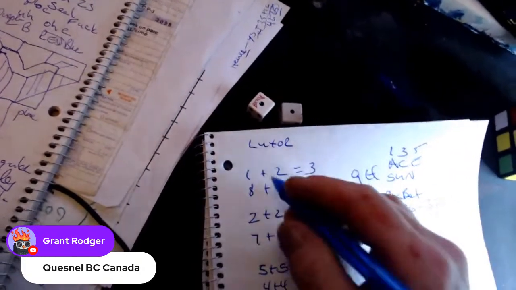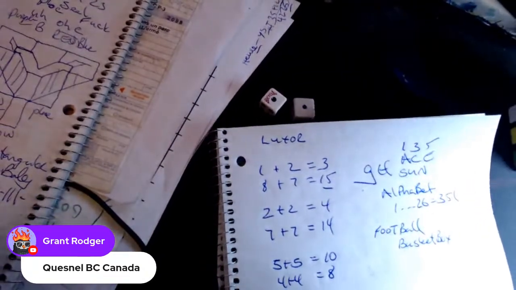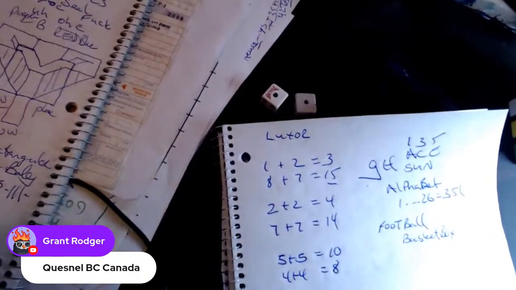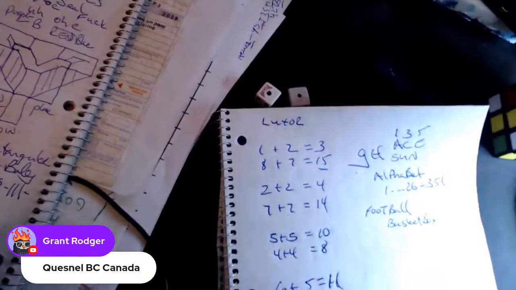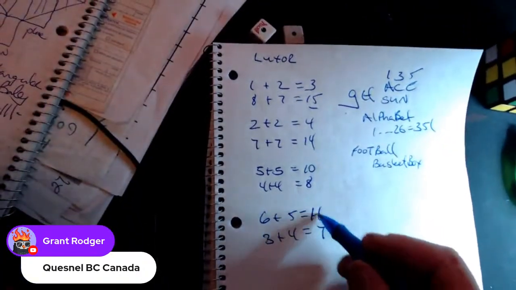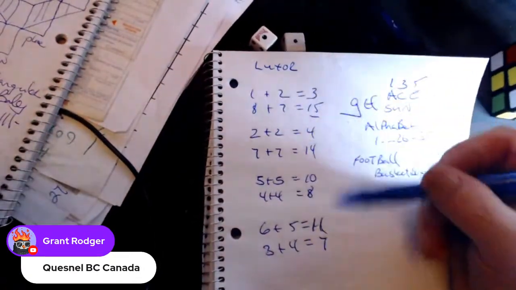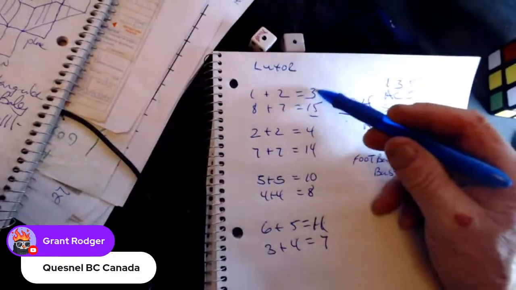Okay, that's right. Now, this one over here, the reverse of 1 and 2 is 6 and 5 equals 11, and 3 and 4 equals 7. So the reverse of 7 and 11 is 3 and 15. So that's the reverse. This one is in the gate of creation. And this is your creation.